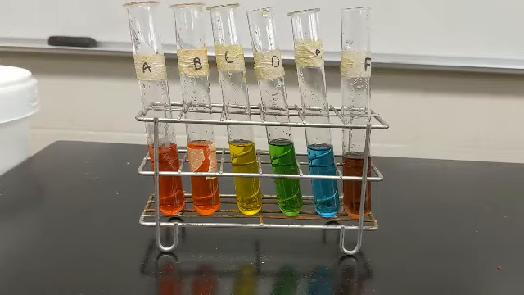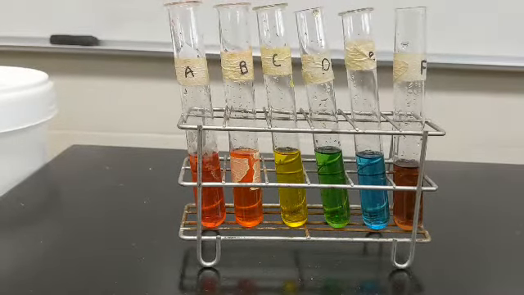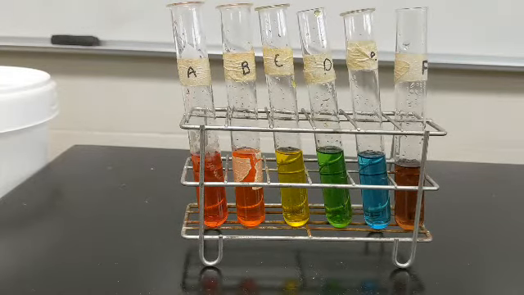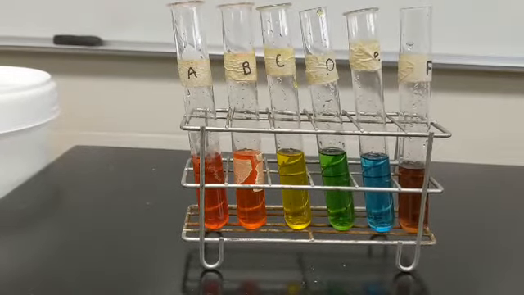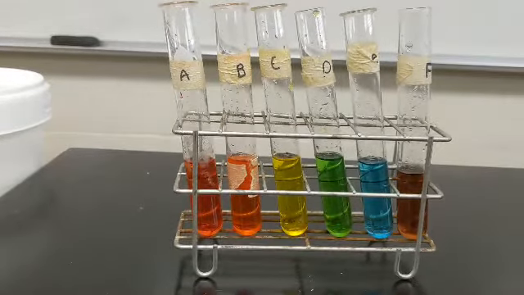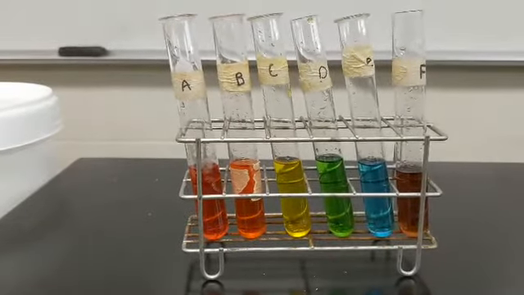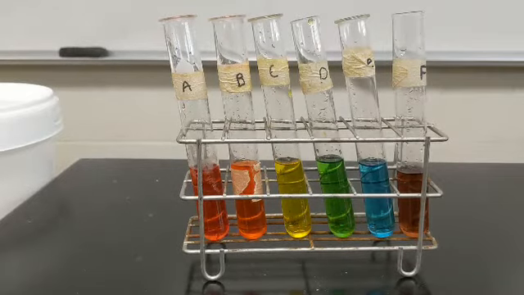Okay, so now let's go fill in the data table, okay? For test tube A, all we did was we added red water to test tube A, okay? So that's what you're going to write in for the color of water for test tube A. B, we added yellow to red, and it might not be showing up as orange as it is, but test tube B is orange. So you're going to type orange into the color of water for test tube B.